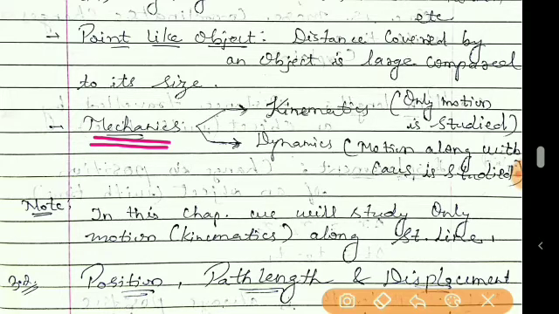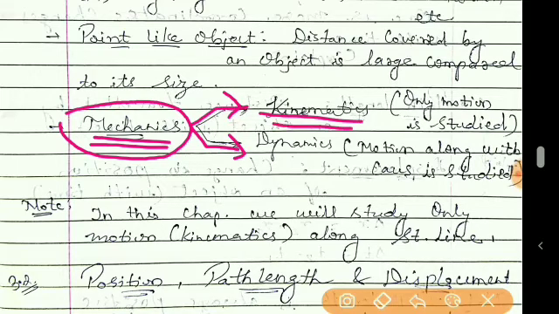Among them, mechanics is one. Even mechanics can be divided into two sub branches. One is kinematics and the other is dynamics. Students, in this chapter, we are going to study kinematics.